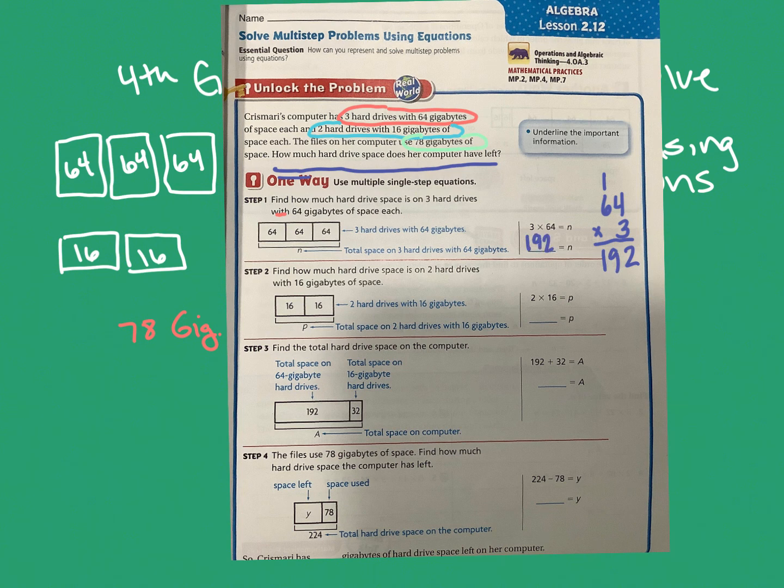That is for the first set. But then we have the other 2 hard drives that each are 16. Altogether, that's some number that we don't know. They gave it the variable p. And so we would do 2 16s. 2 times 16 equals this unknown number that we're calling p. We're using a different variable than this because it's a different number. So we'll do the calculation for that. 16 times 2.